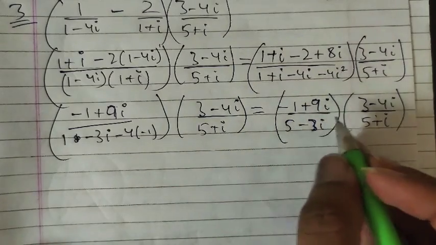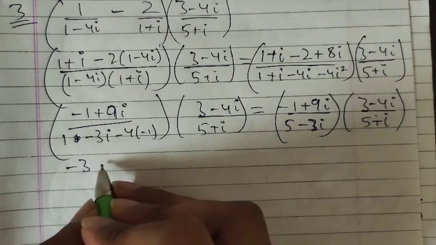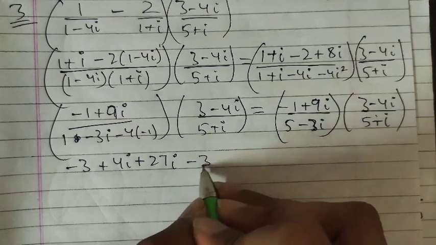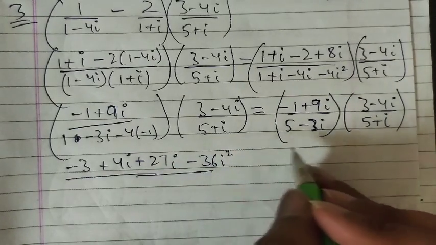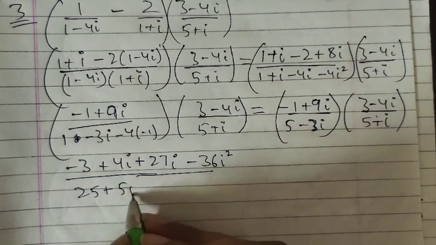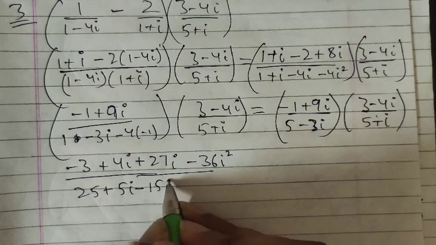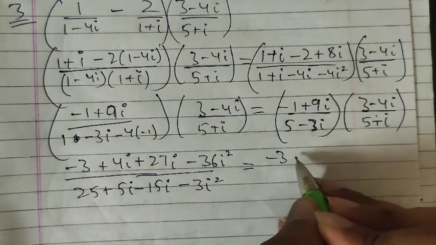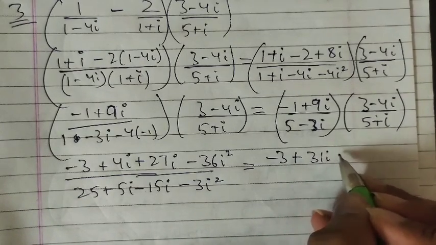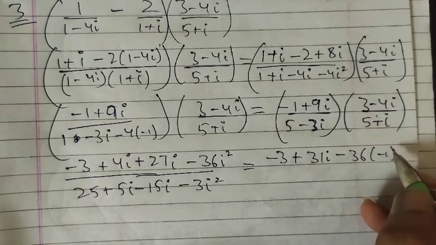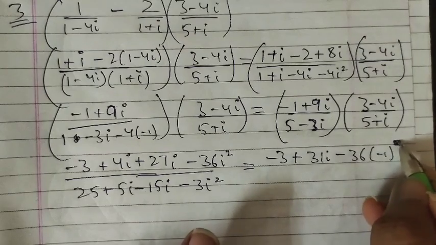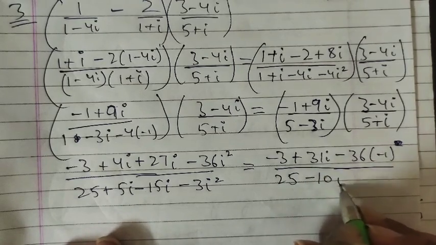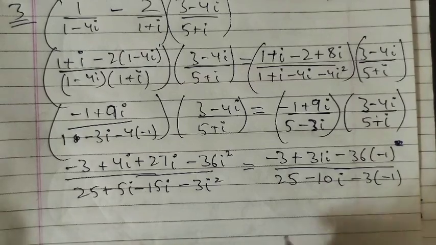Now open the brackets. So minus 1 multiply 3 is minus 3, minus 1 multiply minus 4 is plus 4i, plus 27i minus 36i squared, divided by 5 multiply 5 is 25 plus 5i minus 15i minus 3i squared, right, which is equal to minus 3 plus 27 plus 4 is 31i minus 36 times i squared, right, i squared is minus 1, divided by 25 minus 10i minus 3i squared, which is minus 1, right.